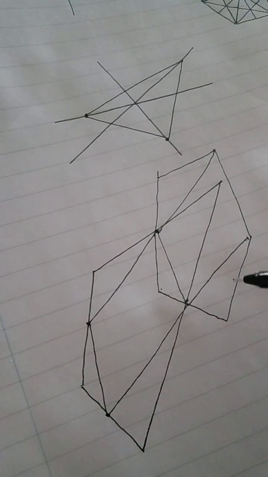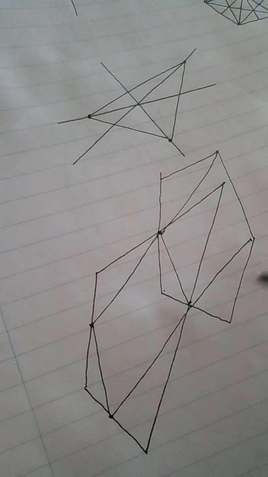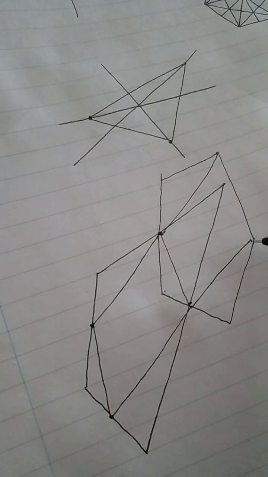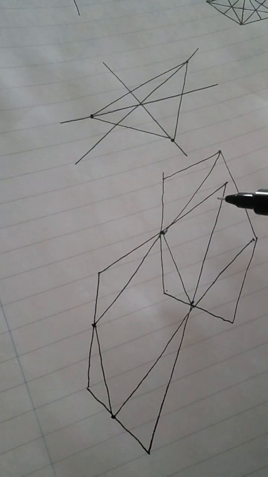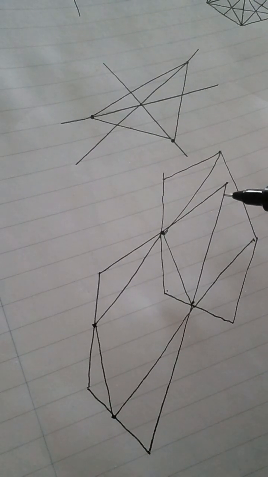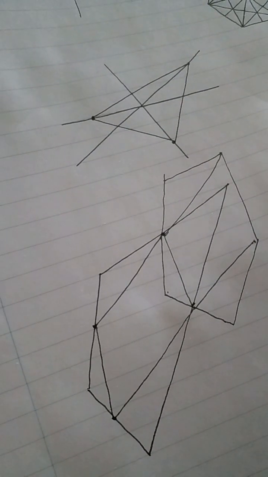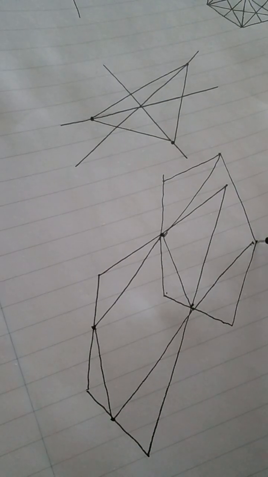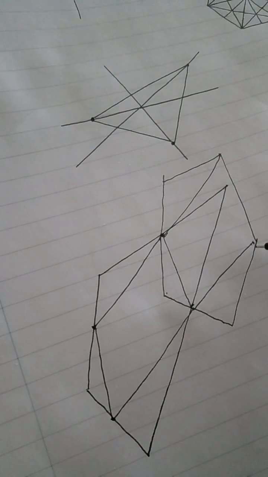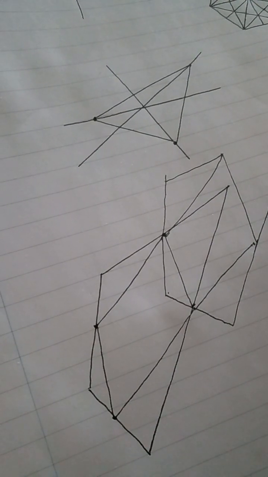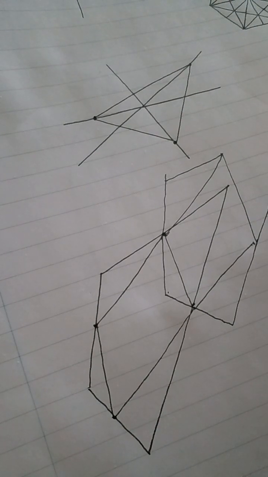Now, why have I got a pentagon here? Oh, because that's supposed to carry on. So that's one. Oh, this thing is supposed to carry on where? Up to there.